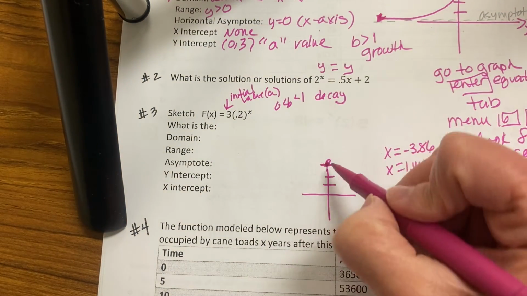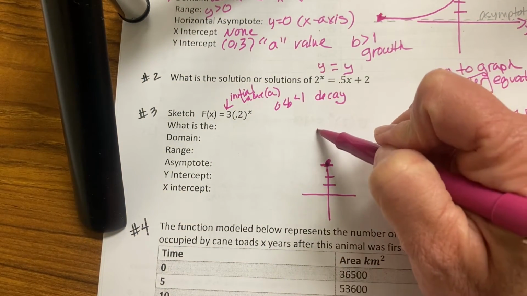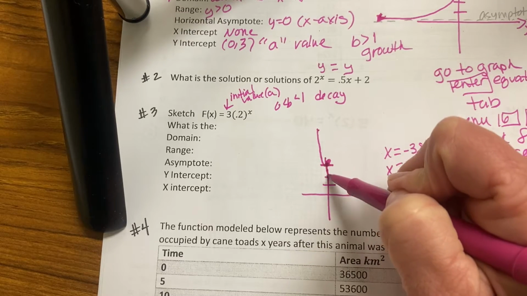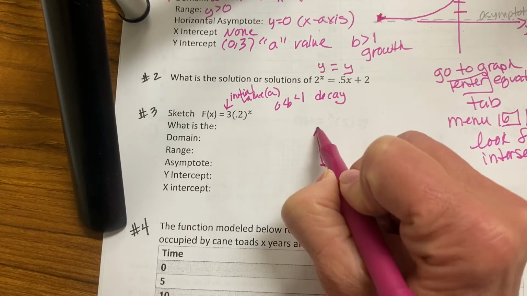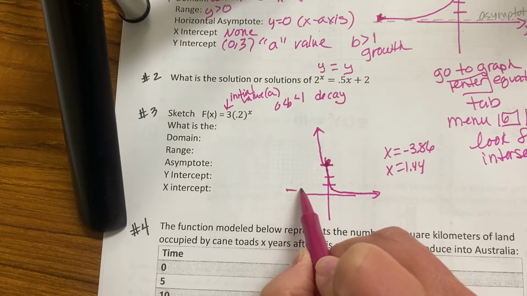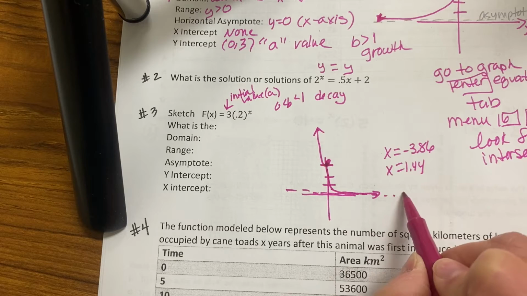And so it goes very steep, comes down, and goes like that. And then we have this dotted line right here, and so this is our asymptote.